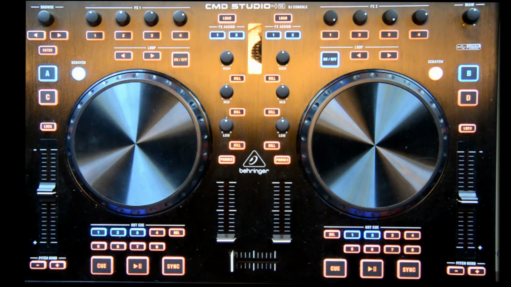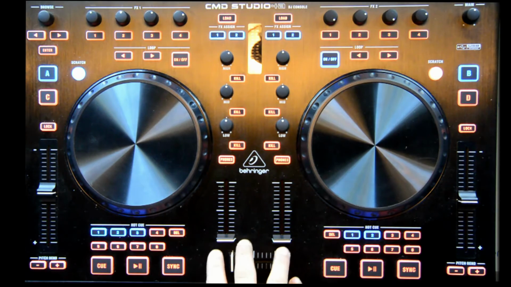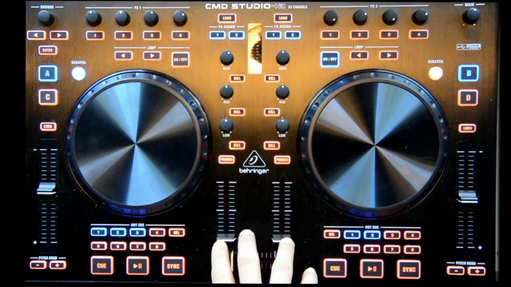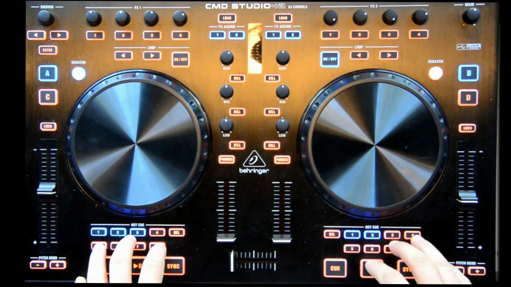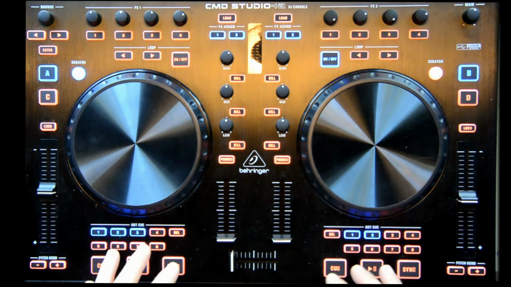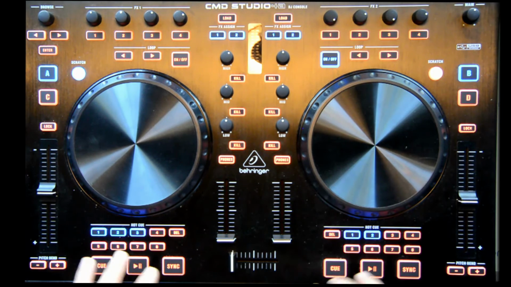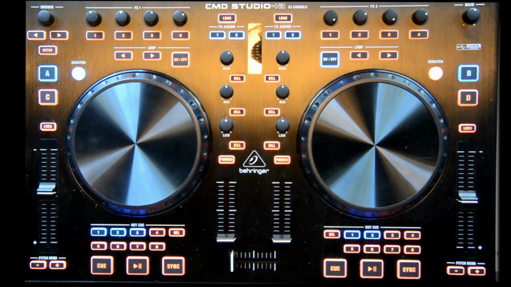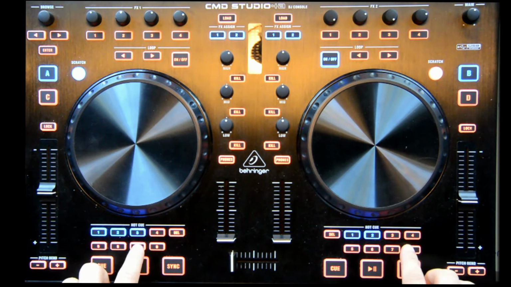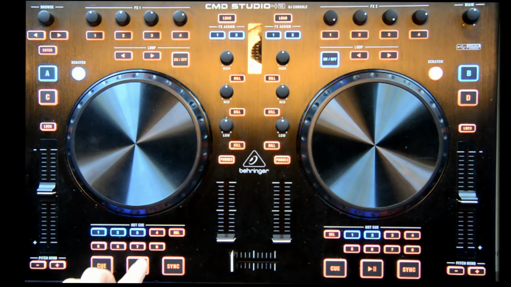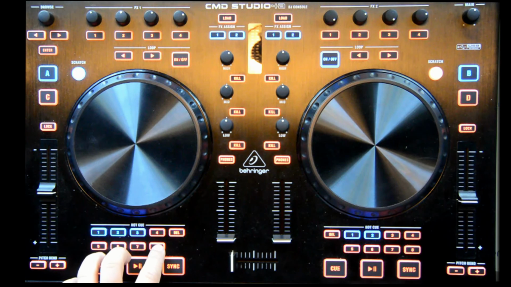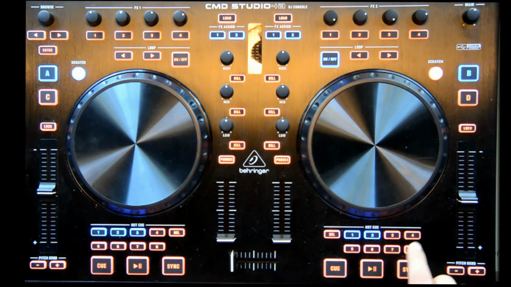Let's get down to some of the cool effects I did down here. Okay, so 4, 5, 6, 7, and 8 down here. Okay, Behringer gave us 8 hotkeys. I don't use 8 hotkeys. I feel 3 is more than sufficient. So what I did was 4, 5, 6, 7, and 8 down here are now trigger effects. Okay, but what's really cool about this is that 4, 5, 6, 7, and 8 down on the left deck are completely different than 4, 5, 6, 7, and 8 on the right deck.